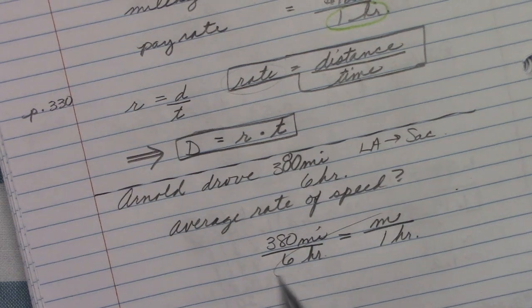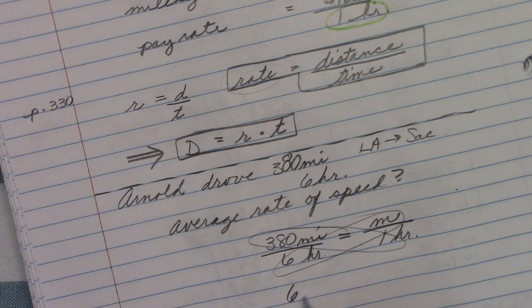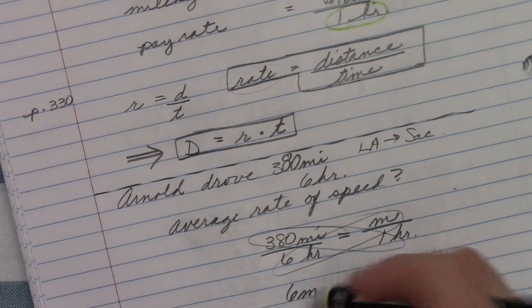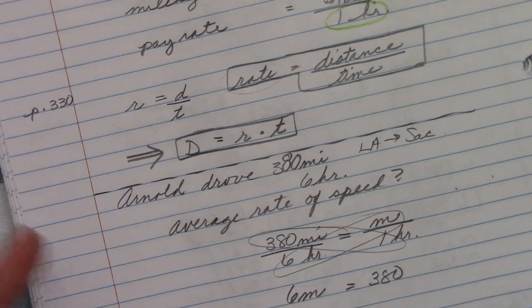Well, you could do that as a cross product, and we would have 6 times m, no, that's miles, it's just our variable. 6 times m will equal 380 times 1.